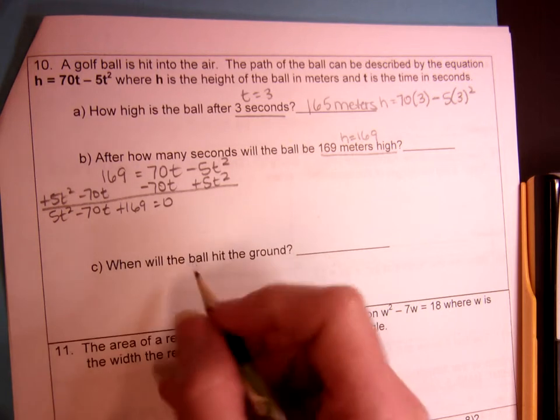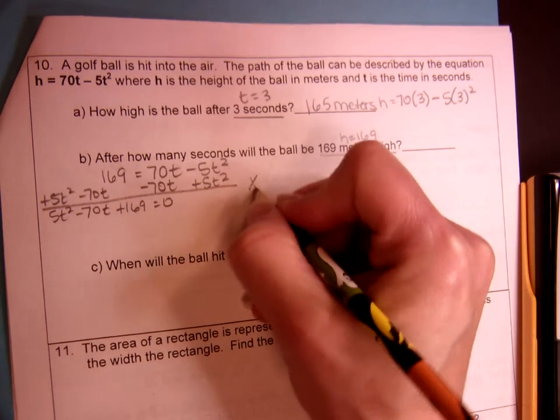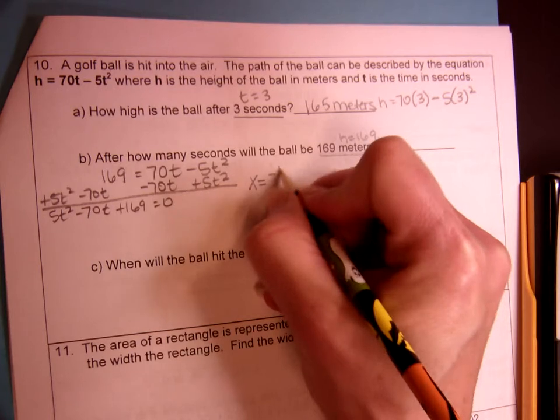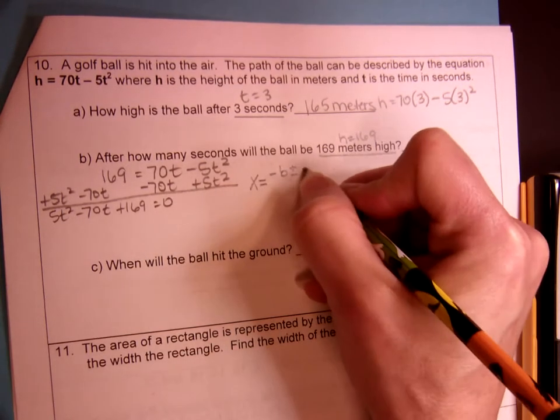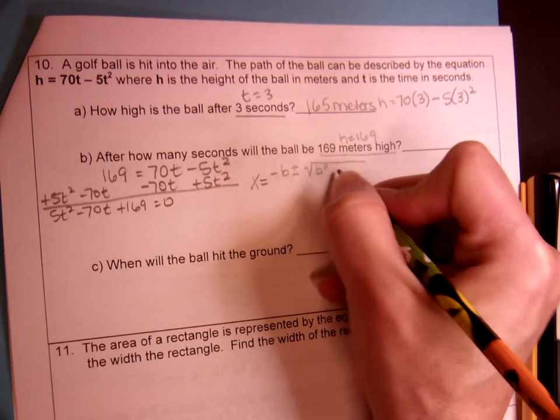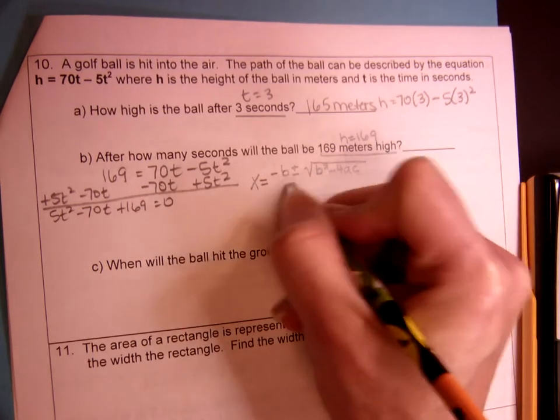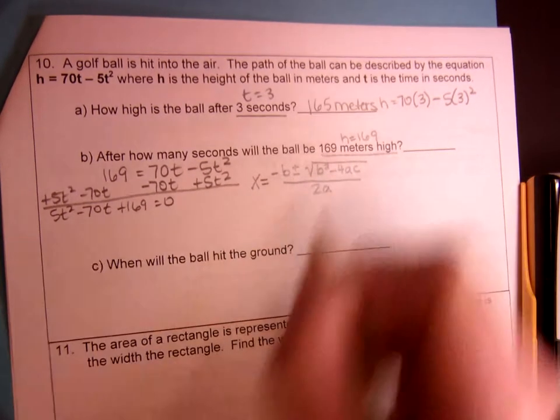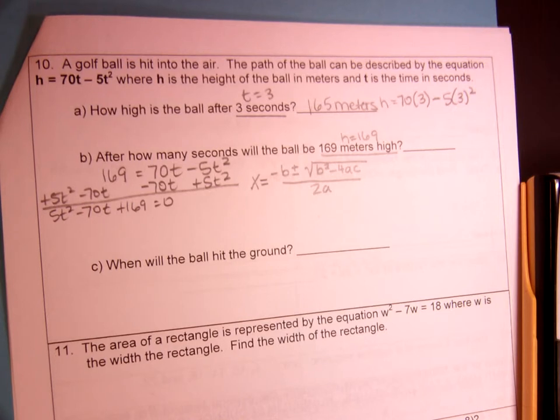And so when we do our quadratic formula, remember, we have x equals negative b plus or minus the square root of b squared minus 4ac, divided by 2a. Now, recently I've told my students, as they are looking at this formula, to go ahead and put parentheses around the letters.